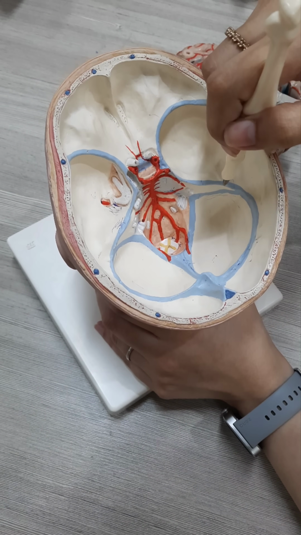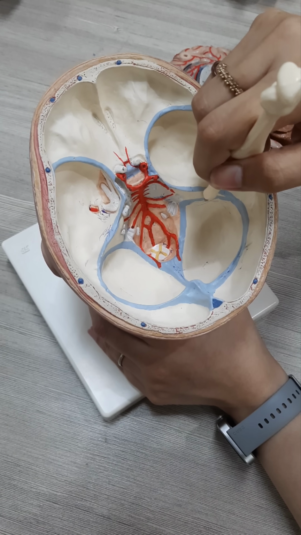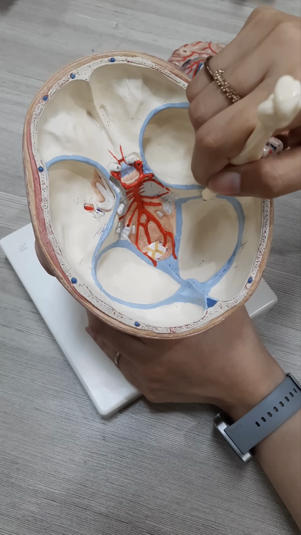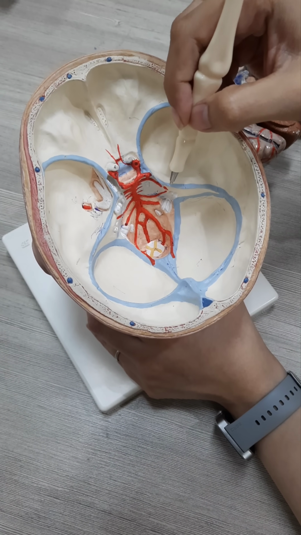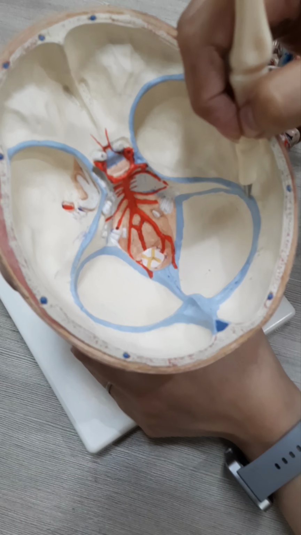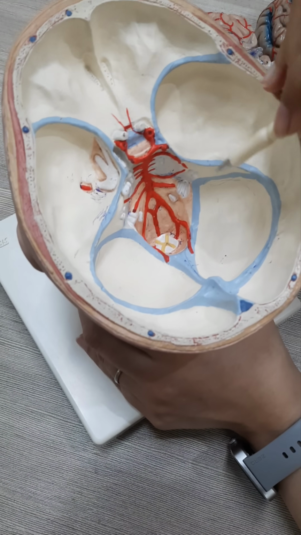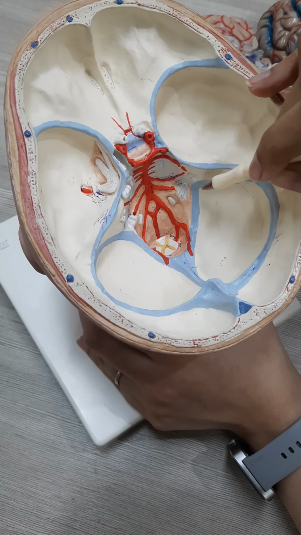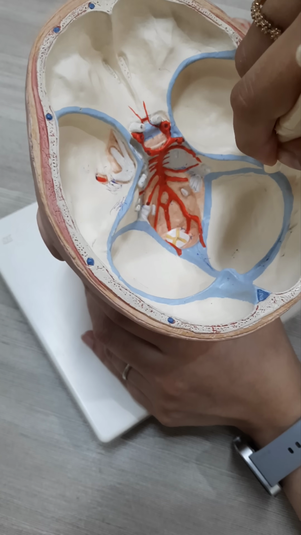These two sinuses, which are in relation with the upper and lower border of the petrous bone, are the superior and inferior petrosal sinus. The superior petrosal sinus drains the cavernous sinus into the transverse sinus, and the inferior petrosal sinus drains the cavernous sinus into the internal jugular vein.